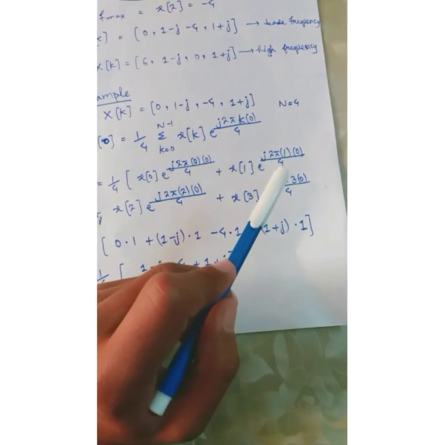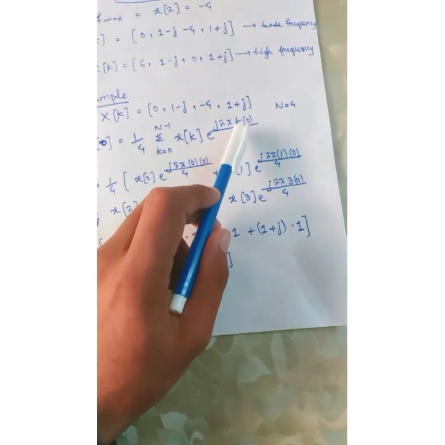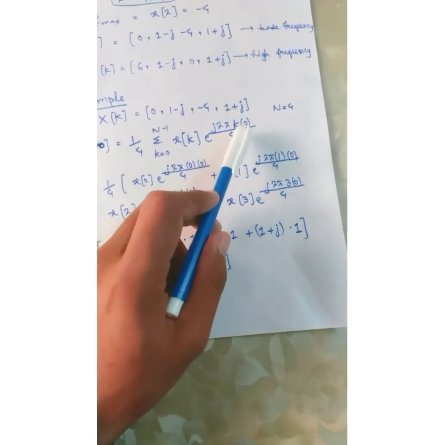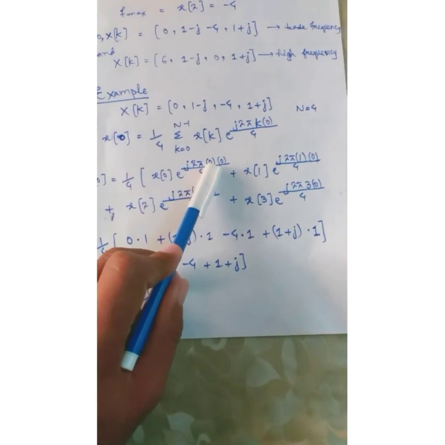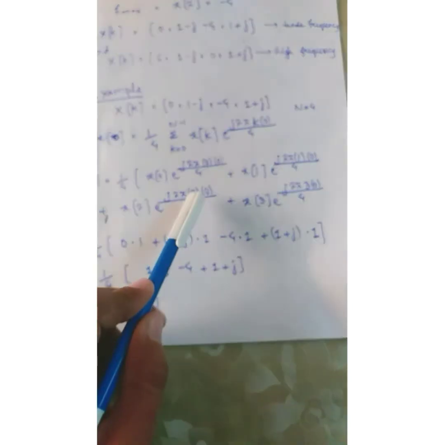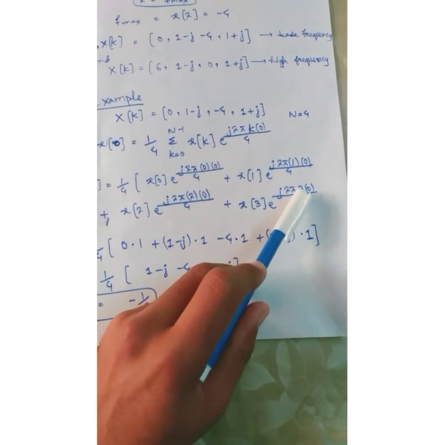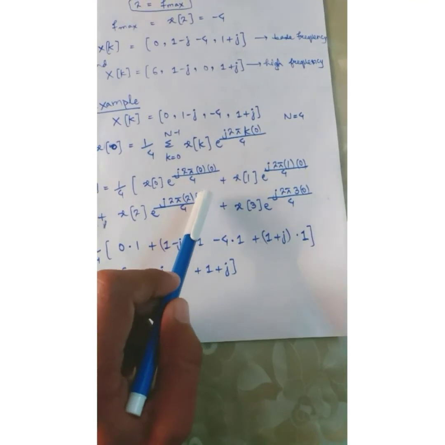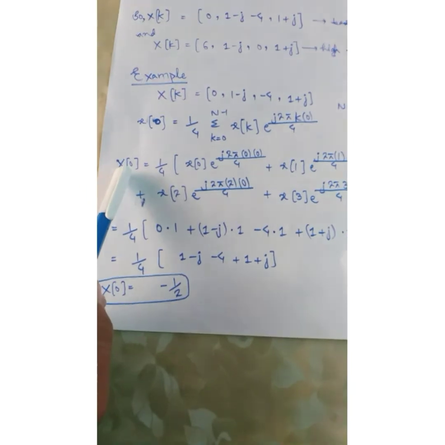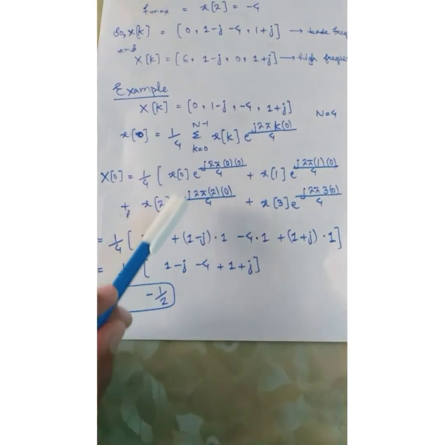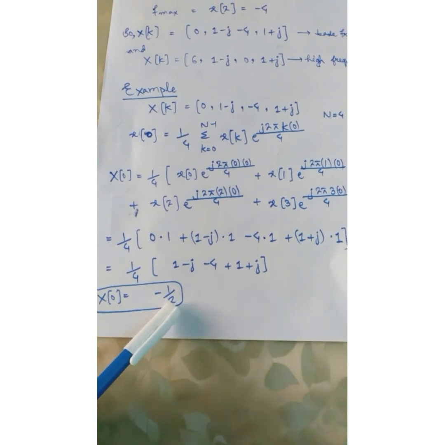Now in this case we will fix the value of n, that is 0, and change the value of k one by one. First of all we have placed k is equal to 0, then k is equal to 1, k is equal to 2, and in the next part we have placed k is equal to 3. As you can see that the value of n is fixed, that is 0 for x of 0. By simplifying this equation we find x of 0 is equal to minus 1 by 2.